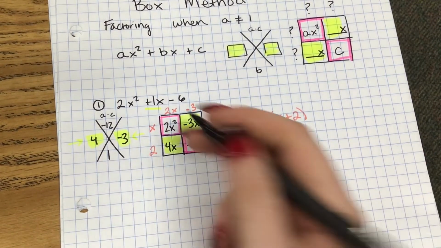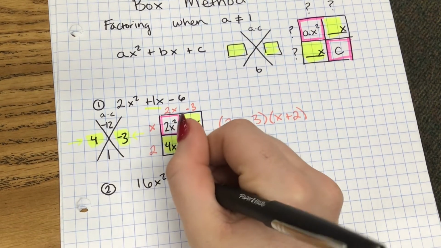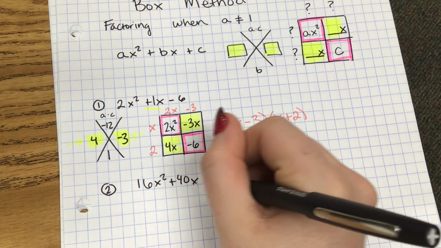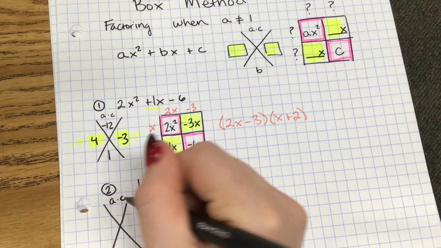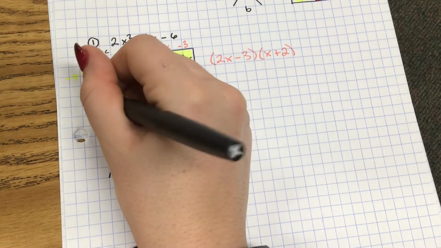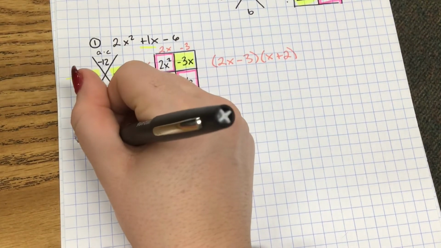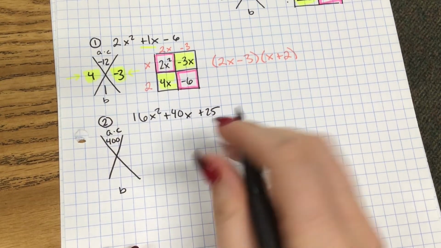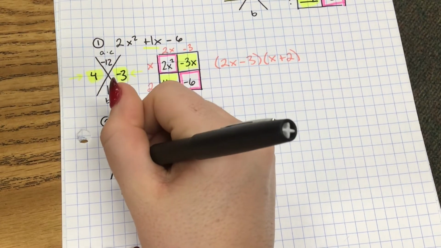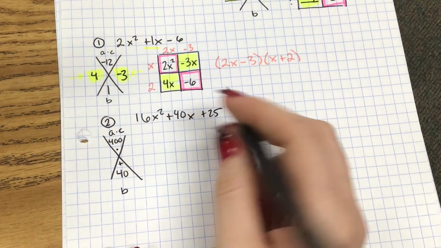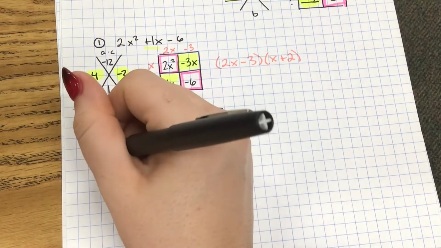Let's do another one. Start with the diamond problem. A times c, putting b on bottom. 16 times 25, if you did that on the calculator, you would have gotten 400, sorry. We're going to put the b value, 40, on the bottom. So we're thinking two numbers that multiply to 400 but add to 40. This one will be 20 and 20.